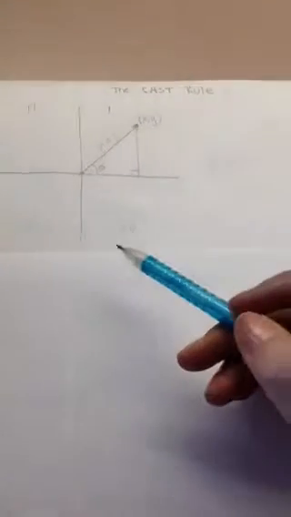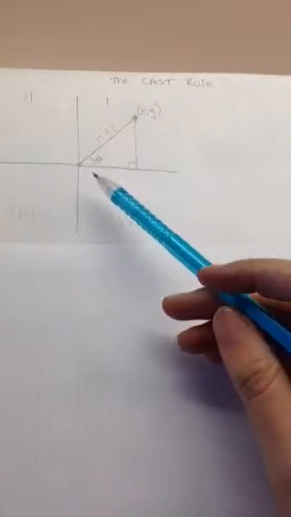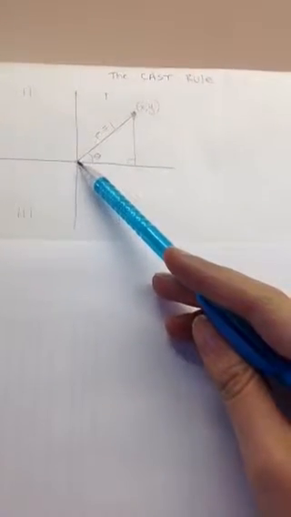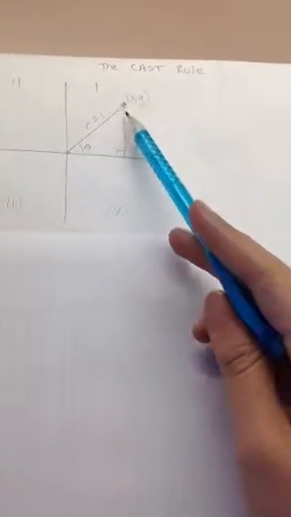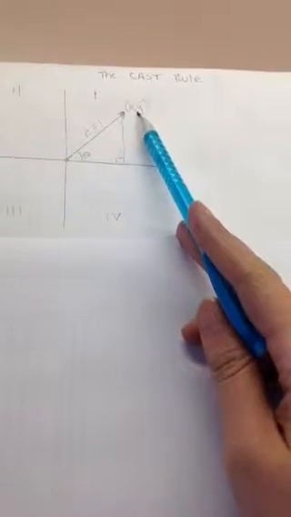Okay, so in this video I'm going to show you what the cast rule is. On your page, draw out what you see in front of you here, what I've drawn. It's the Cartesian plane. I've labeled all four quadrants and I've drawn the terminal arm that extends from the origin all the way up to a point that I've labeled xy.